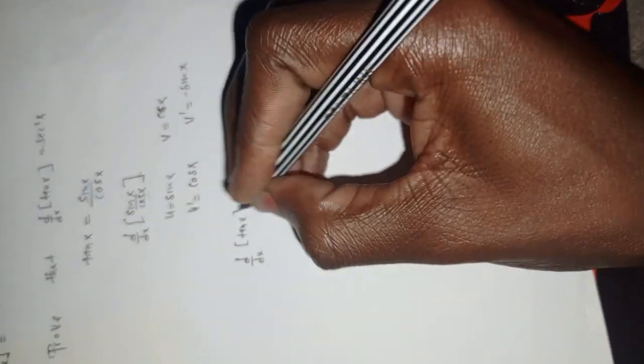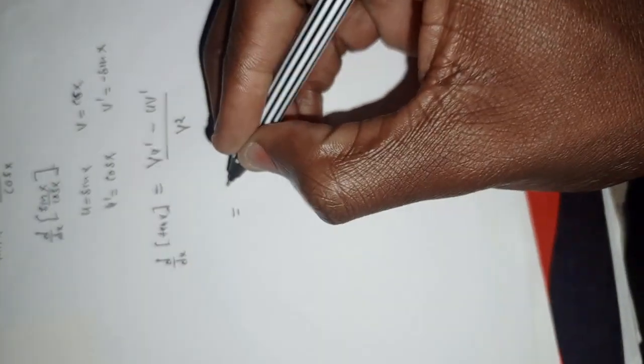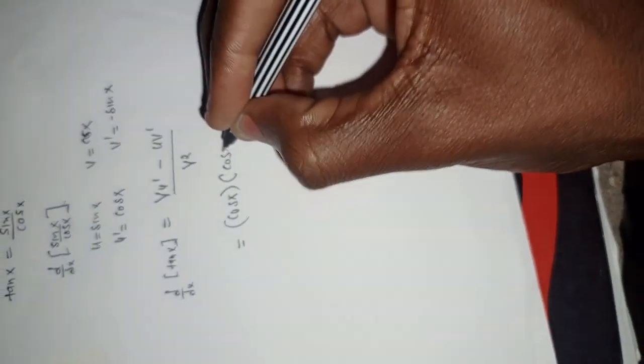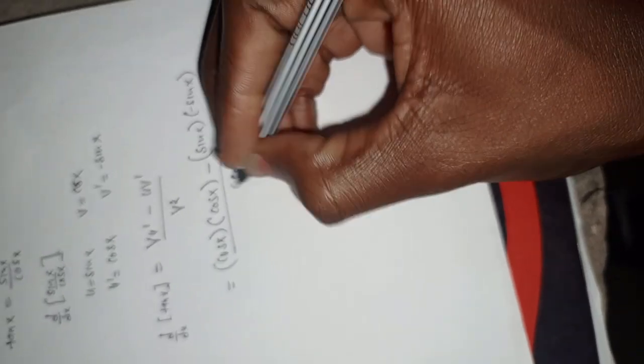Then the derivative of tan x is equal to the quotient rule formula, (v u' minus u v') divided by v squared, where our v is cos x and our u' is cos x as well, minus our u is sine x and our v' is negative sine x, divided by cos, then we square it.